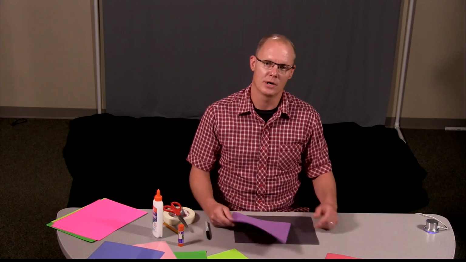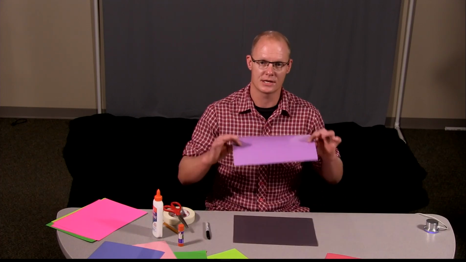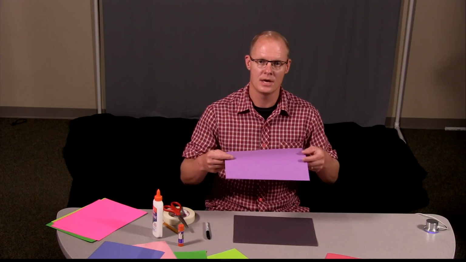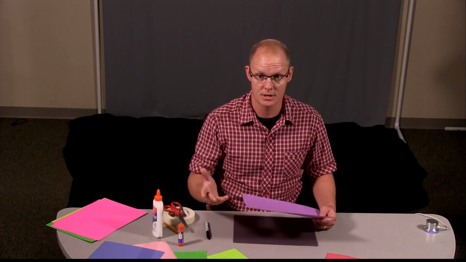So paper is nice and cheap. It's a great way to use supplies at the elementary level. So what I'm going to do is go through several different ways that we can take something flat, like a piece of paper like this, and create a three-dimensional version of that. So we're going from flat to form. And so that's another artistic element of vocabulary that I like to bring into this.